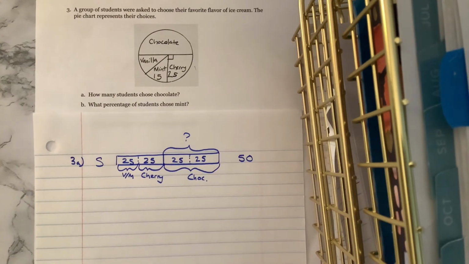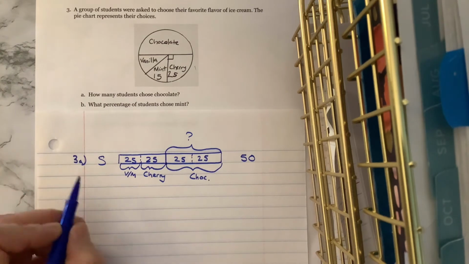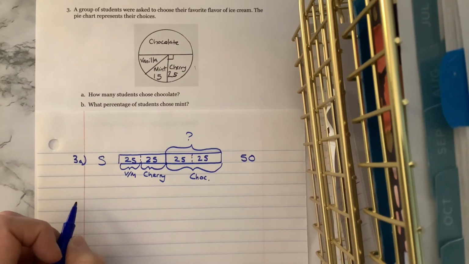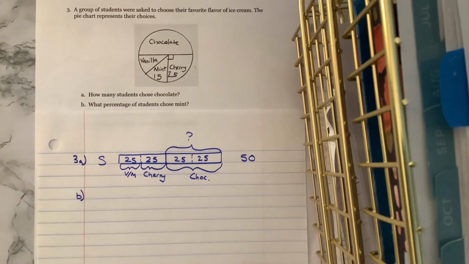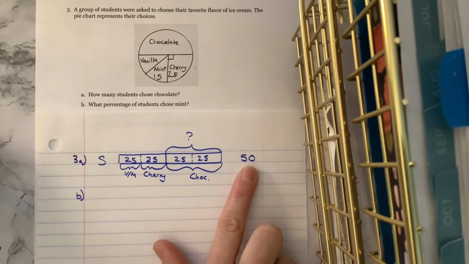Okay. Now we're asking what percent of the students chose mint. What percent of the students chose mint? Again, this might seem a little bit tricky, but we're going to apply this information. So we found that 50 students chose chocolate, which is half of the students.